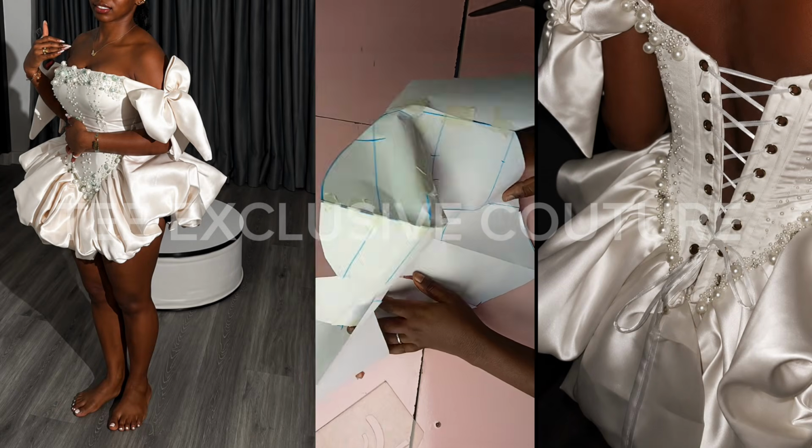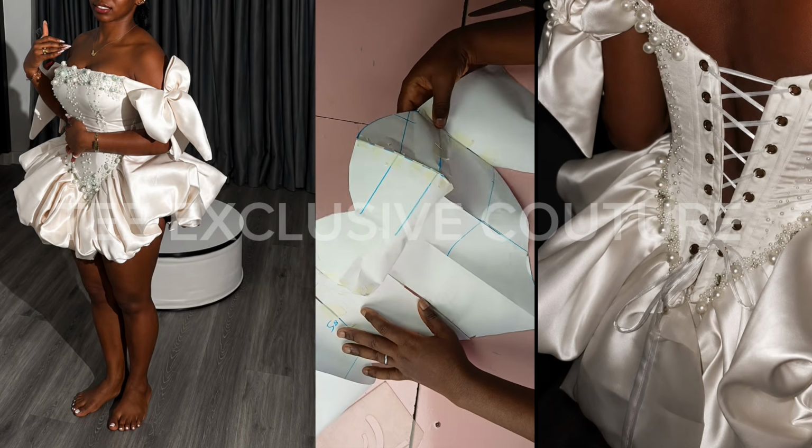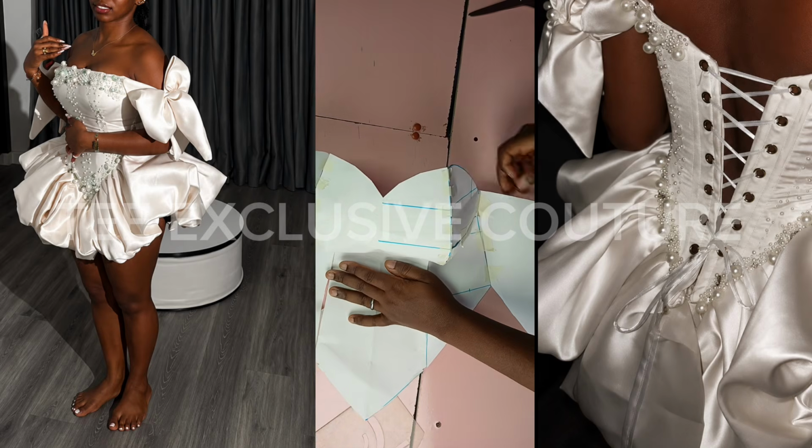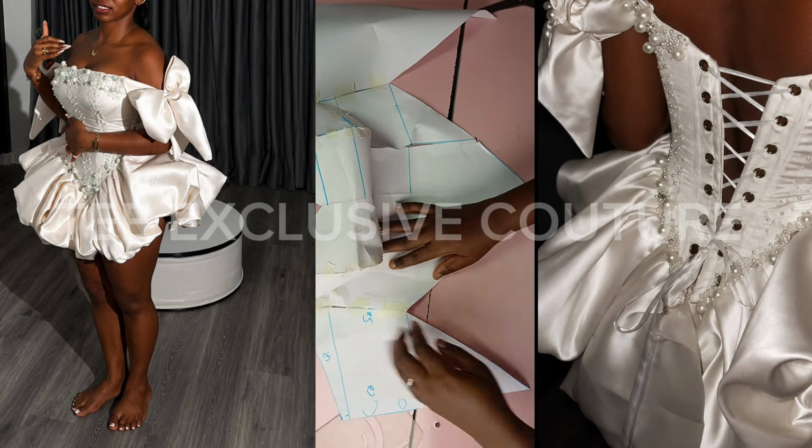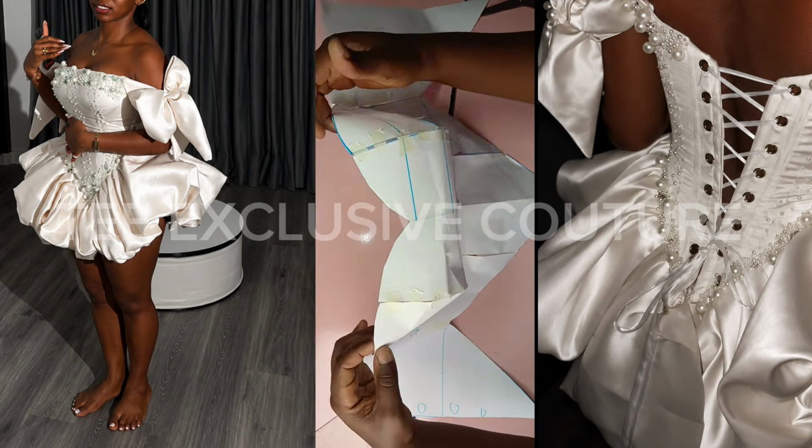In our tutorial today, I'll be taking you through the step-by-step process of how to cut this beautiful overbust corset dress, bubble dress. So if this is what you are looking to learn, please stick to the end of the tutorial.